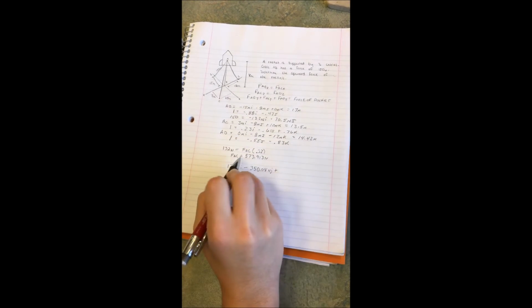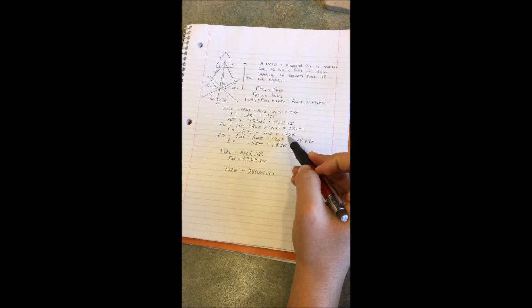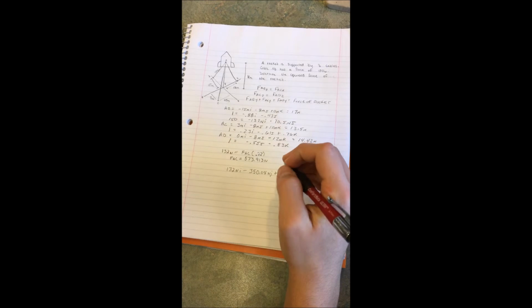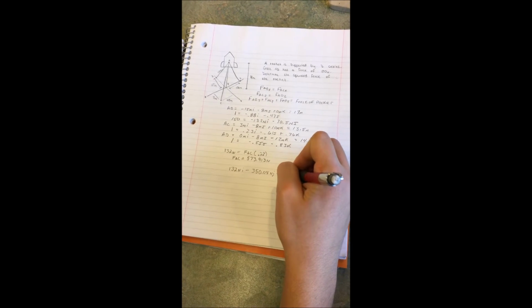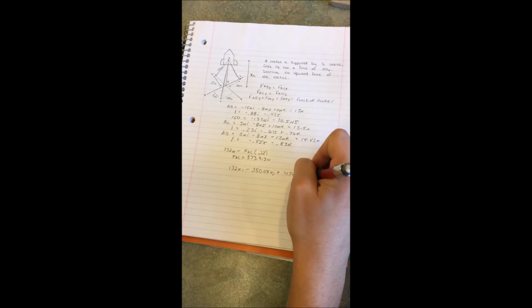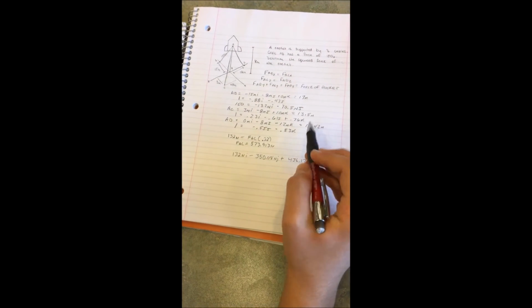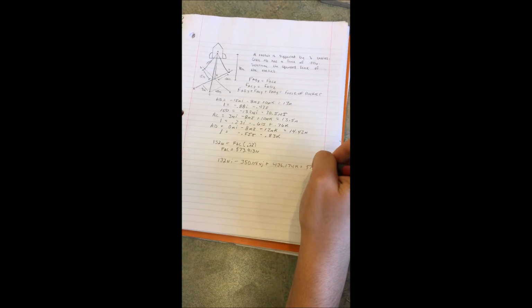Then plus 573.913 newtons times 0.76 in the K direction, which equals 436.174 newtons in the K direction.